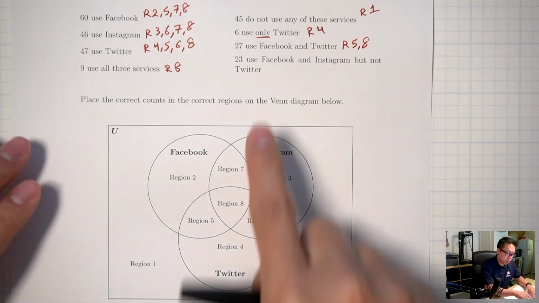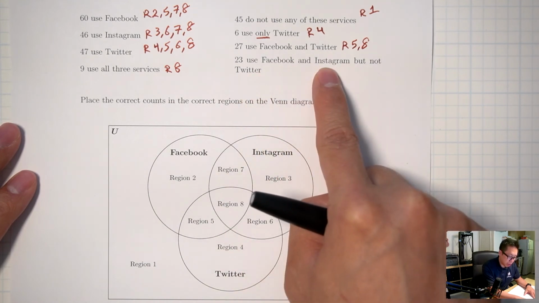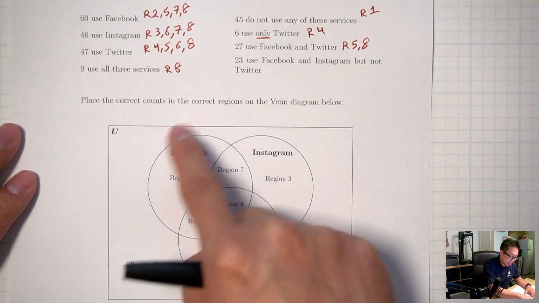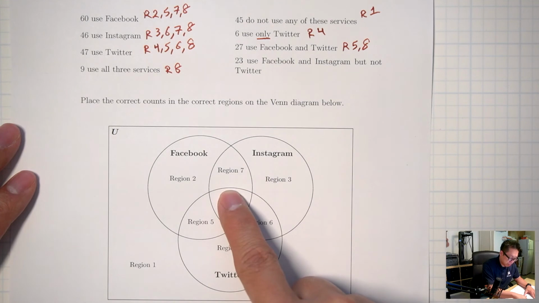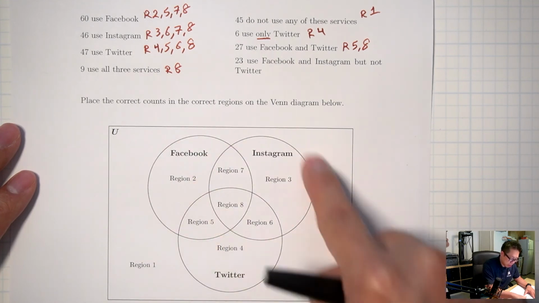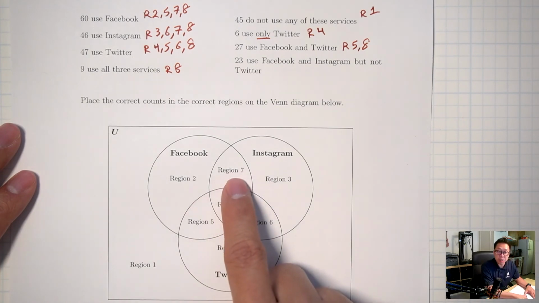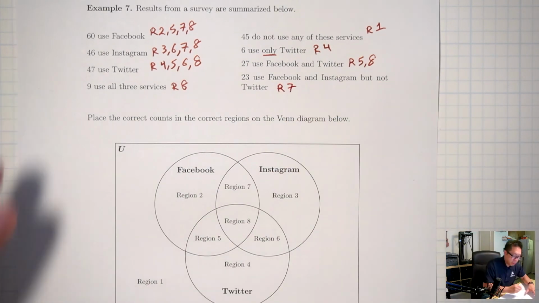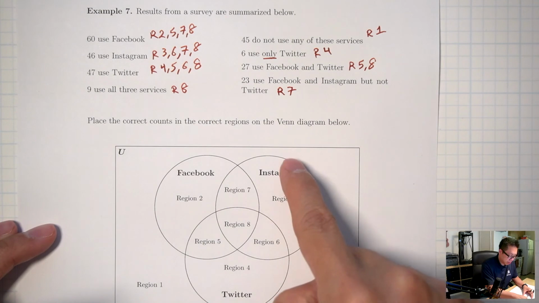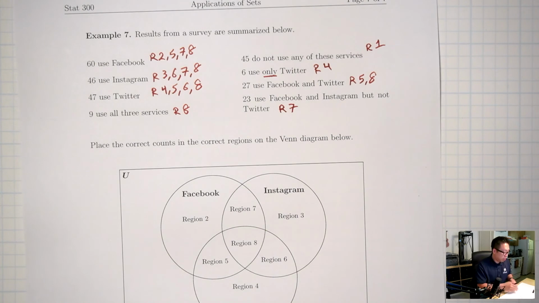23 use Facebook and Instagram, but not Twitter. So this is inside Facebook, inside Instagram, outside Twitter. Inside Facebook, inside Instagram, outside Twitter would be just region 7. Is that right? Inside, inside, outside. Yeah, just region 7. All right, so now I'm ready to put numbers into the regions.